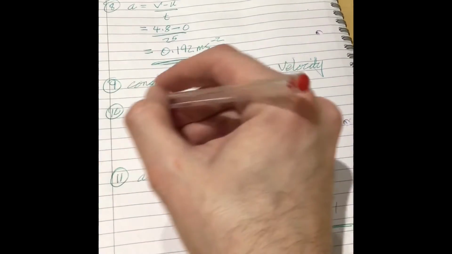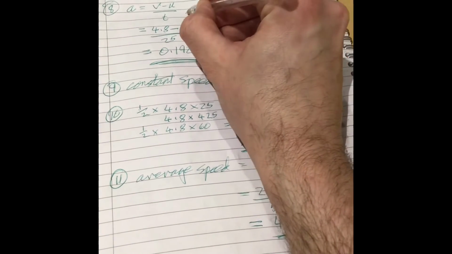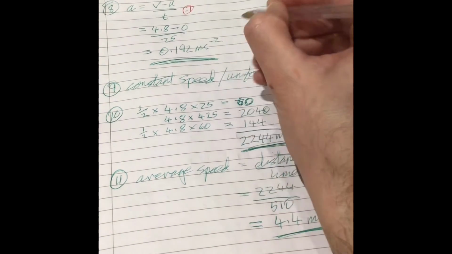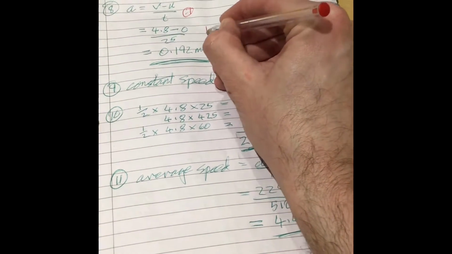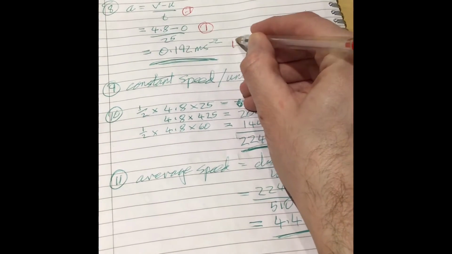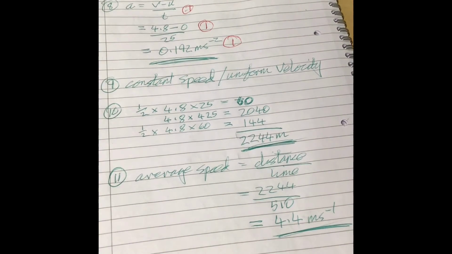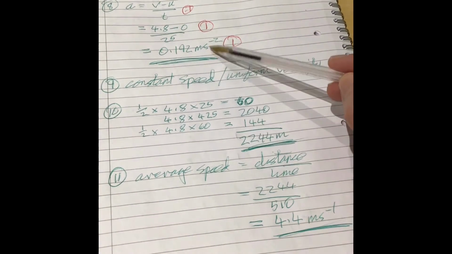And this is a good example of what's known as a standard 3 marker, because it's 1 mark for selecting the correct formula to use, 1 mark for substituting the values correctly, and 1 mark for getting the final answer correct, which does include the units.